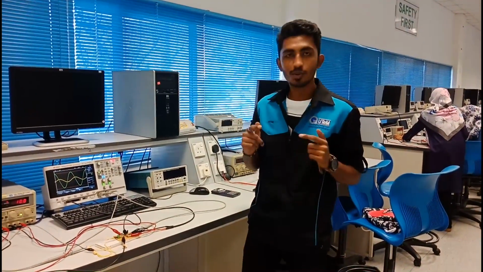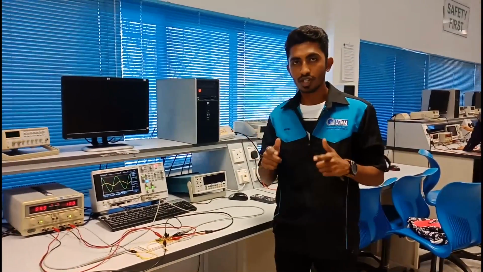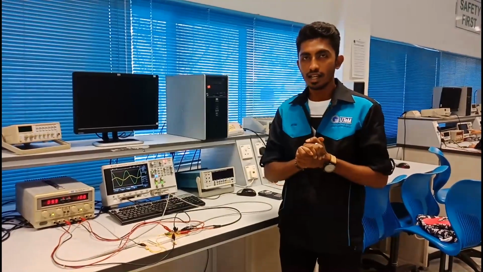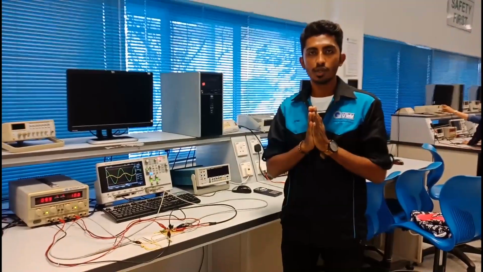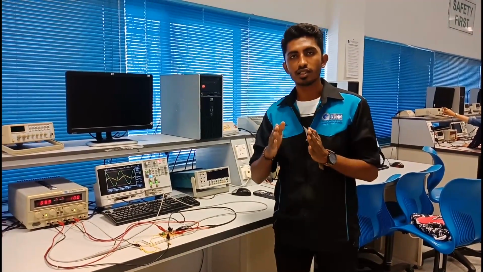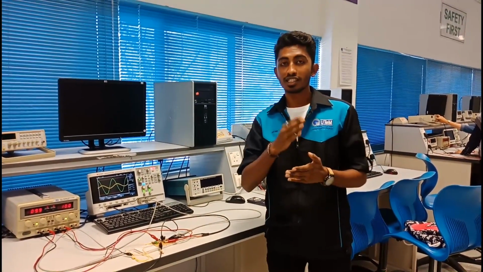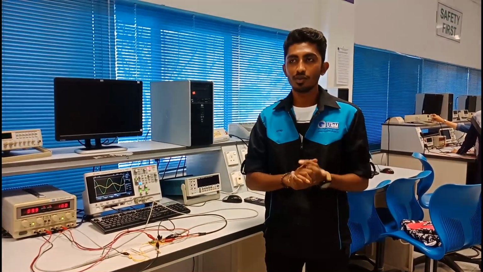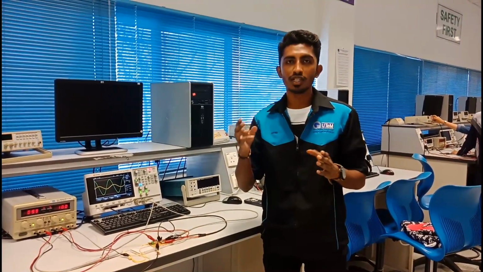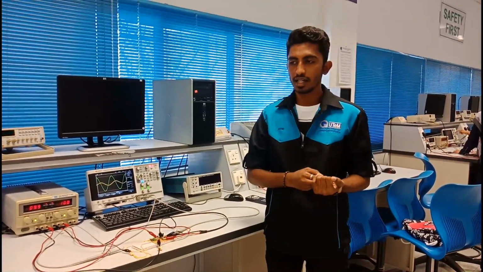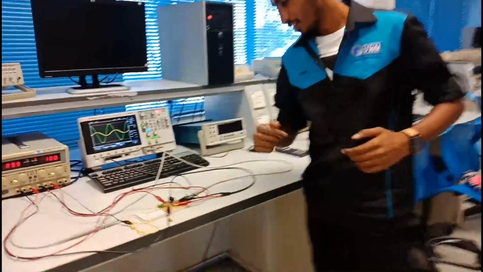Okay, hi. So we're going to do the common base configuration today for BJT, and here is our circuit and setup. As we know, BJT is bipolar junction transistor, and we are doing a common base configuration setup. It is one of the three basic setups. Come here, I'll show you this.